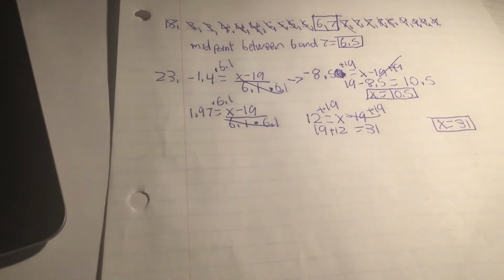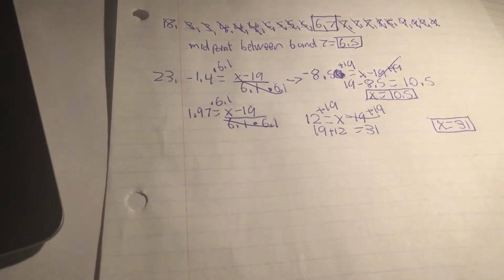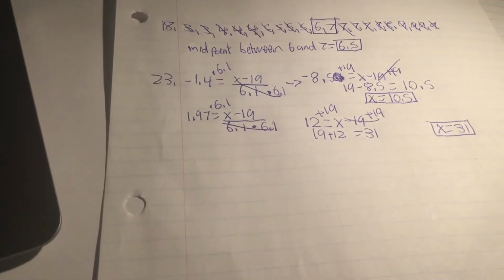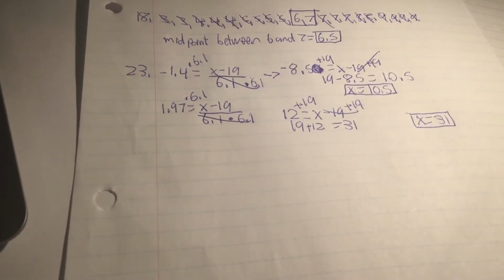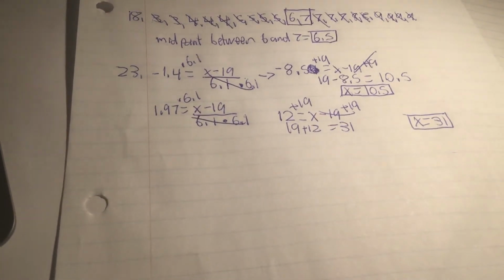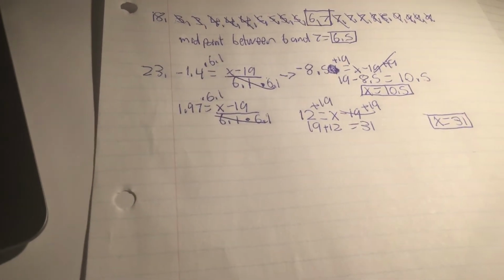That negates it on the right side. And then for the left side, I had to do 19 minus 8.5, which equals 10.5. And that is the answer, which means x equals 10.5. I did the exact same thing for the second one.